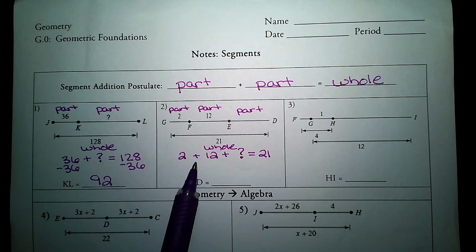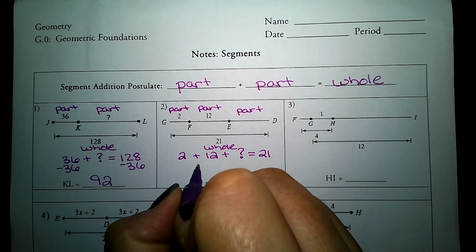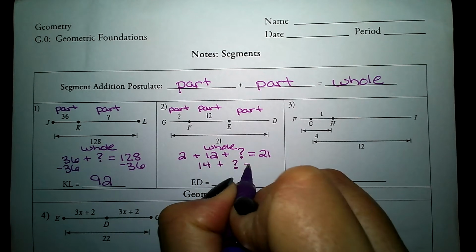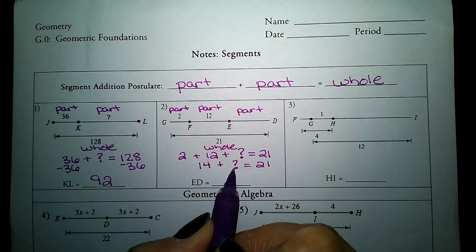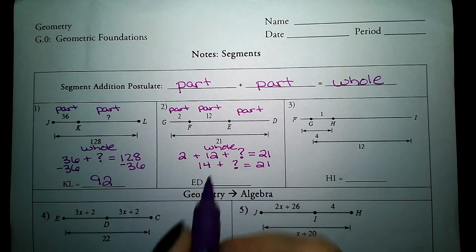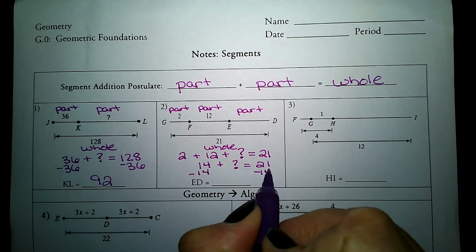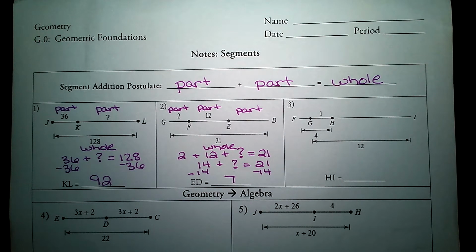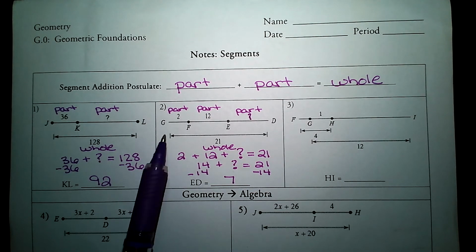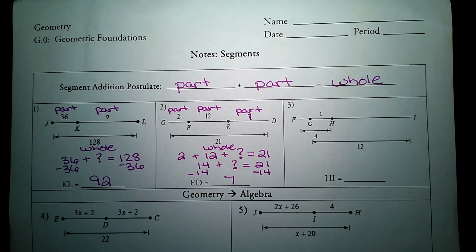Well, 2 plus 12 is 14, combining like terms. So we'd have 14 plus something makes 21. Maybe you can do that in your head. Maybe you've already figured it out. Maybe you need the algebra to set it up. If I want to know this unknown value, I need to move over the 14 by subtracting. So 21, take away 14 is 7. E to D is 7. Put our little question mark there. So this was the segment addition postulate extended to 3 parts.